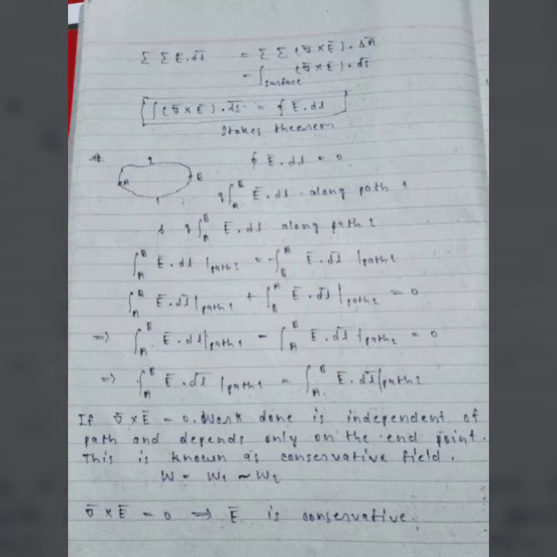Now integration A to B of E dot dl along path 1 plus B to A of E dot dl along path 2, like this and then along path 2 I am going like this, is 0 because curl of E is 0.